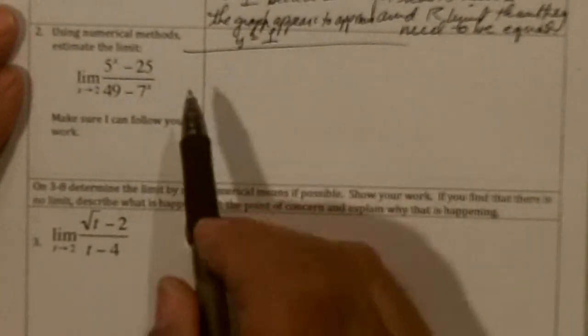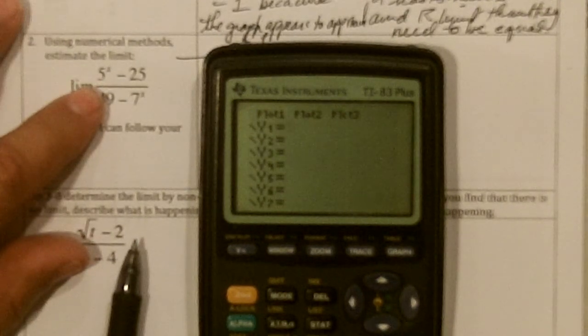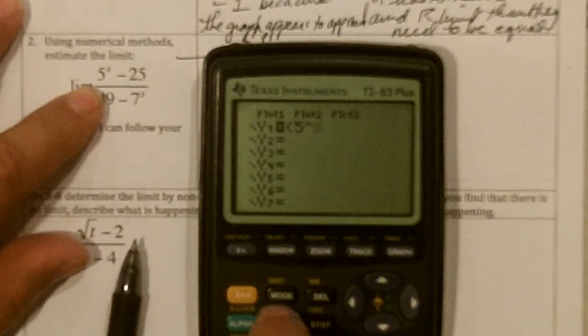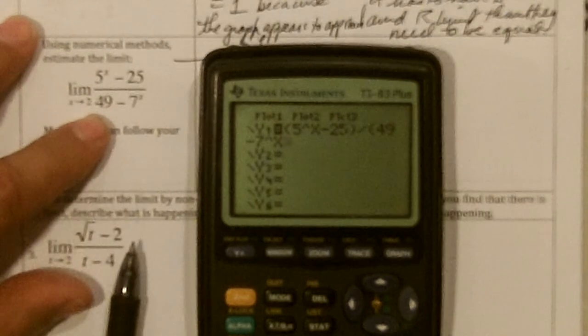Number 2, numerical methods to estimate the limit. So if you pull out your calculator and type this into the y1, making sure that I put the numerator in parentheses, 5 to the x minus 25, close parenthesis, divided by, I better start that with a parenthesis, 49 minus 7 to the x.